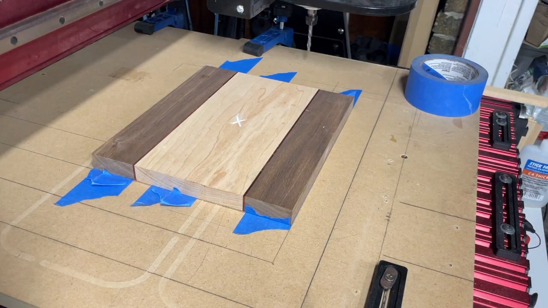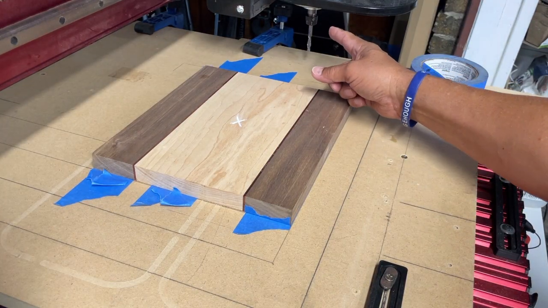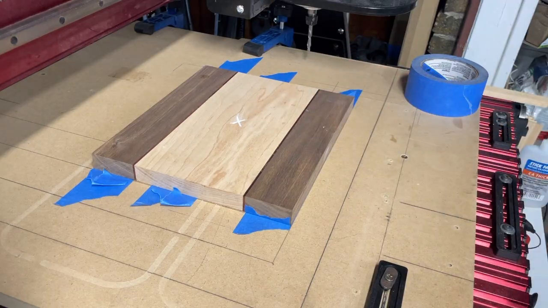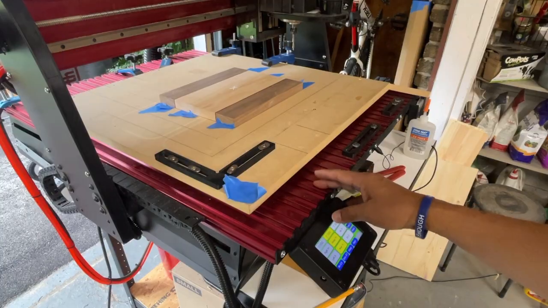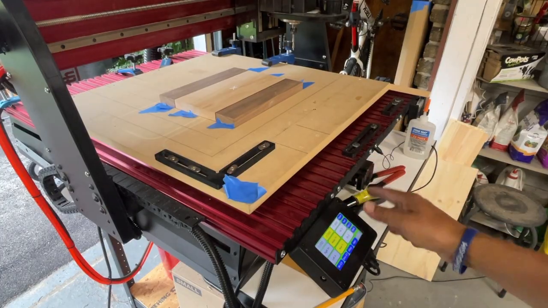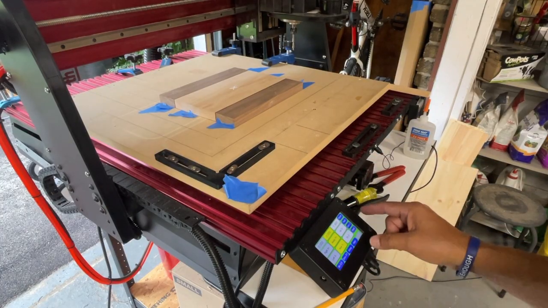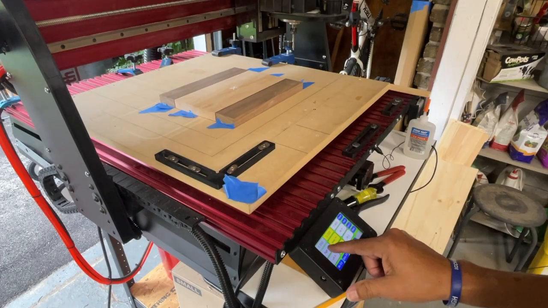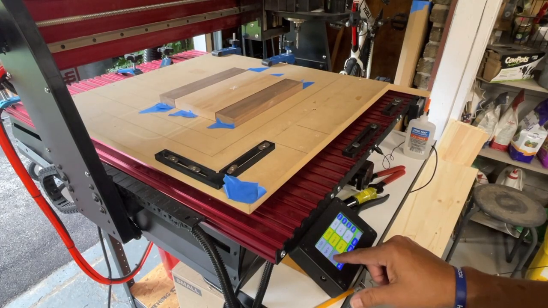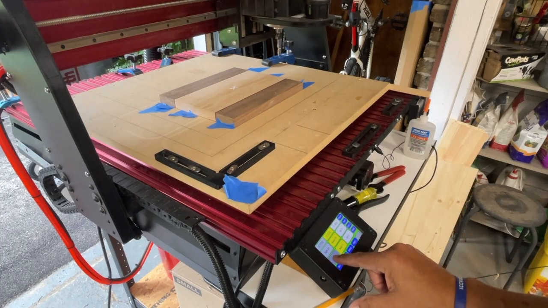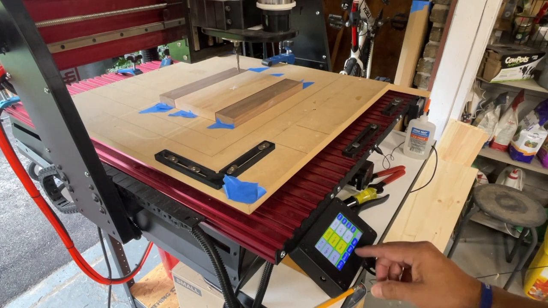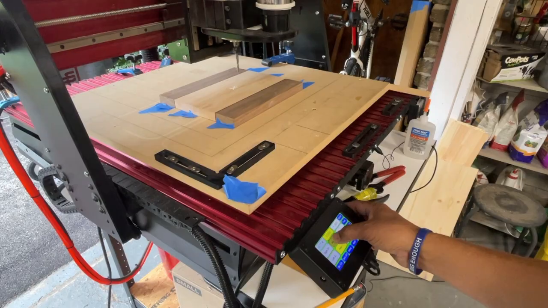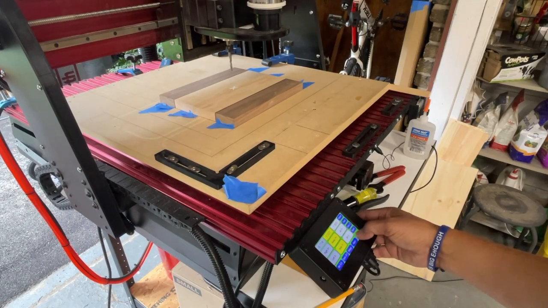All right, now our next step is simply to get our router over onto the X. Okay, so we've got our machine powered on. We're going to use our pendant, and we want to set our machine as close as we can to the X. I'm going to be careful here.